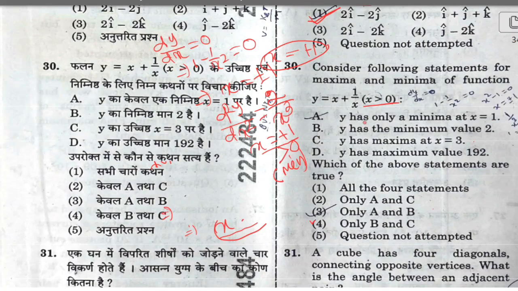Okay, so option A, y has only a minimum at x equals 1. Now from option B, you can see y has the minimum value 2. So y equals x plus 1 by x. Now putting x equals 1, you will find y to be 2. So this is the minimum value. Okay, so from the options, only A and B are correct. So your correct option is option 3.